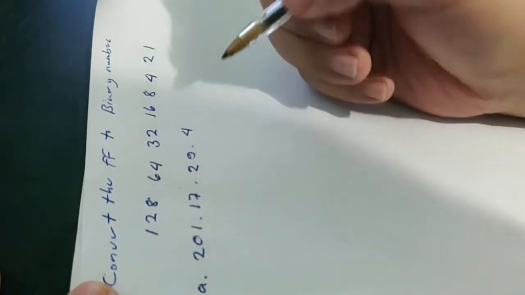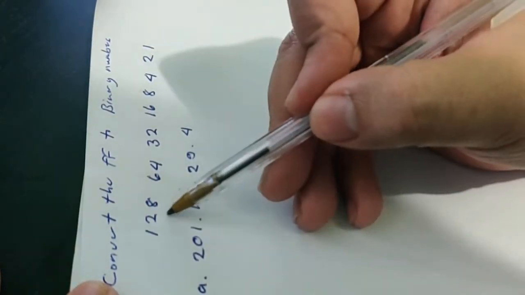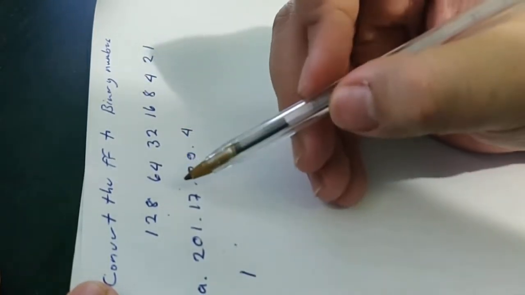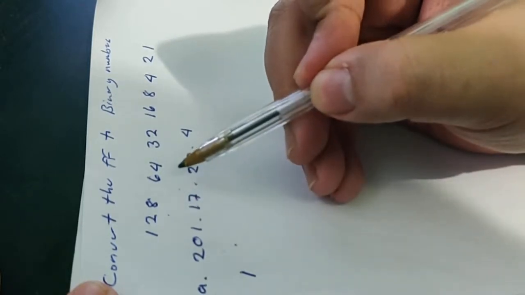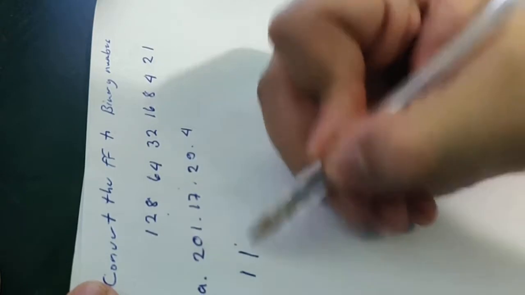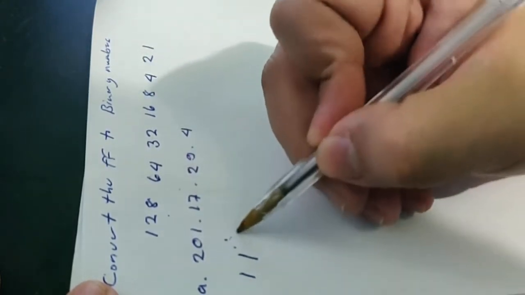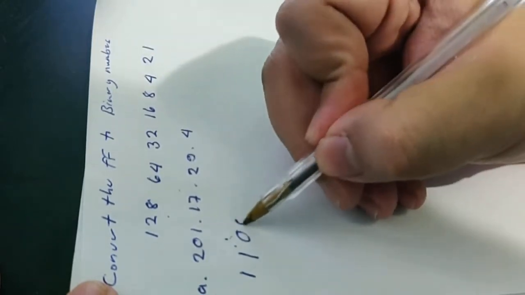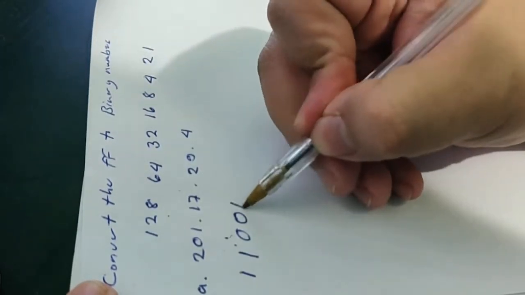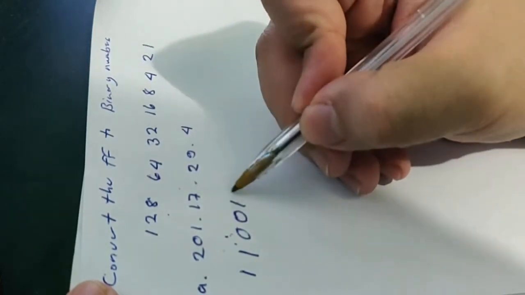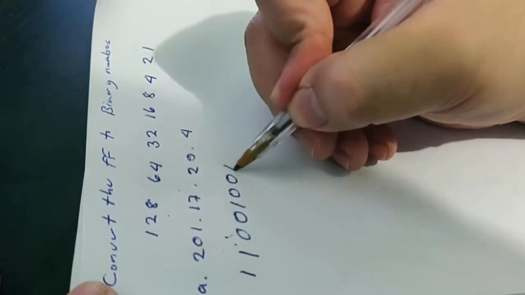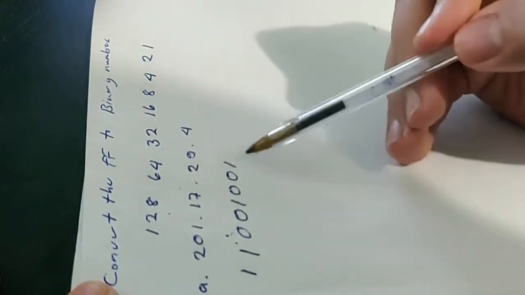There is a 128 in 201, so it's 128 plus 64. 32, no. 16, no. 8, maybe, yes. 4, no. 2, no. 1, yes. So this adds up to 201.